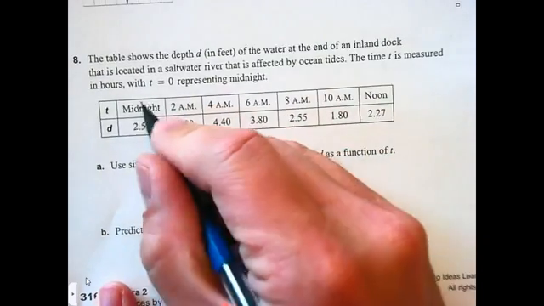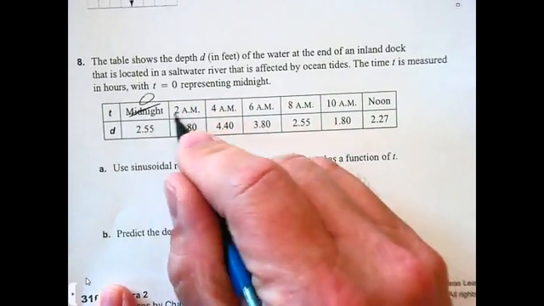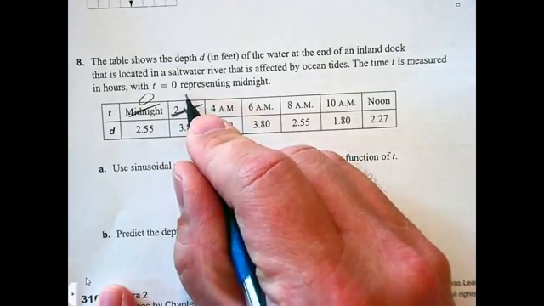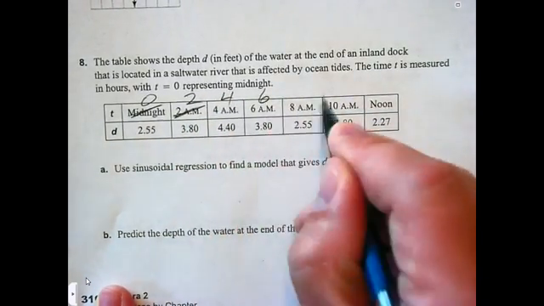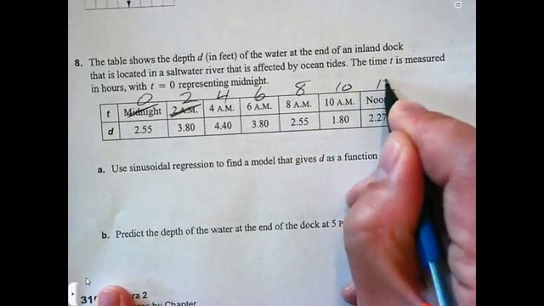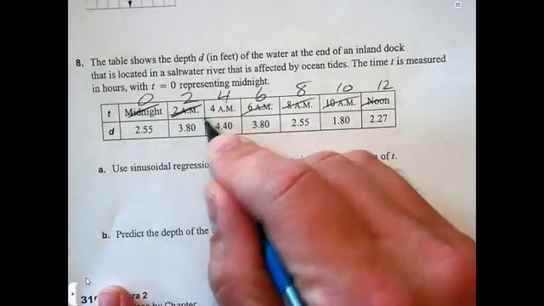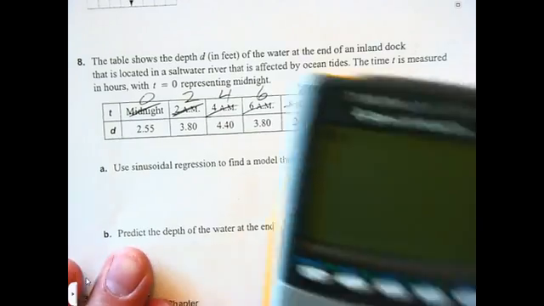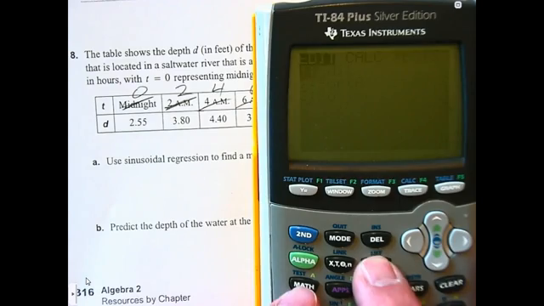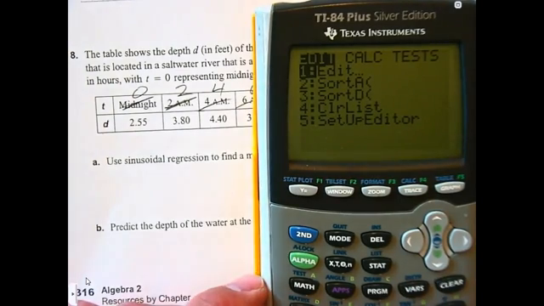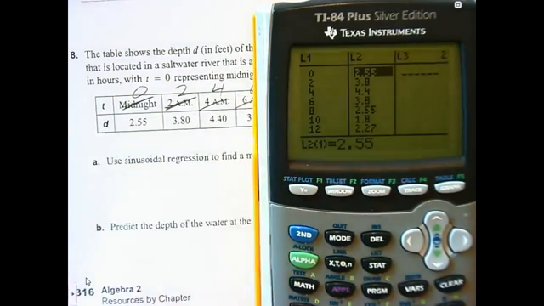T equals 0 at midnight, meaning this is 0. This is 2. This is? Hey, you guys, remember how to use a regression. You have to go to your stat menu, and then you go to edit, and then you enter your list.